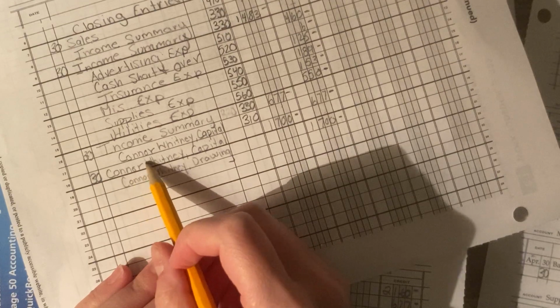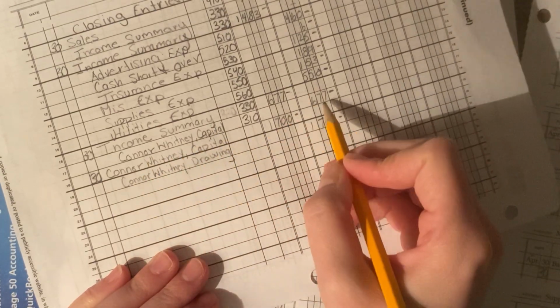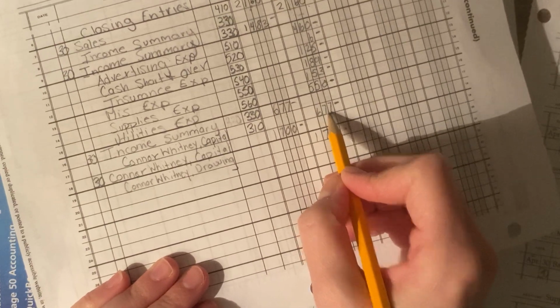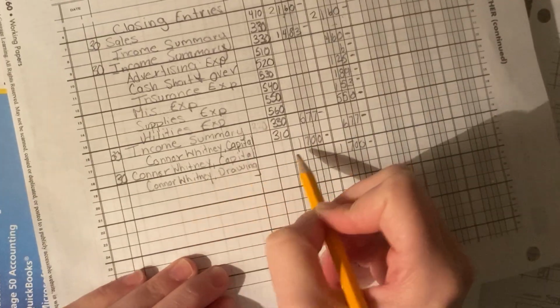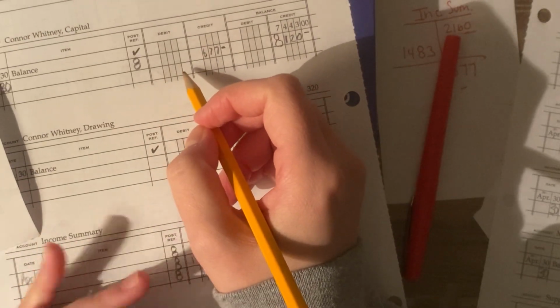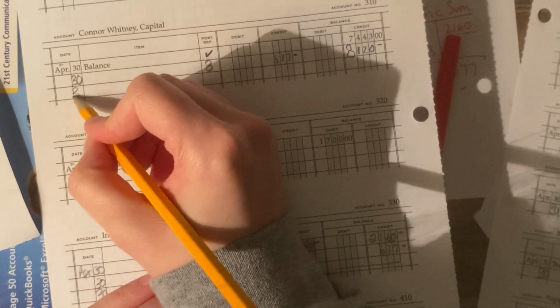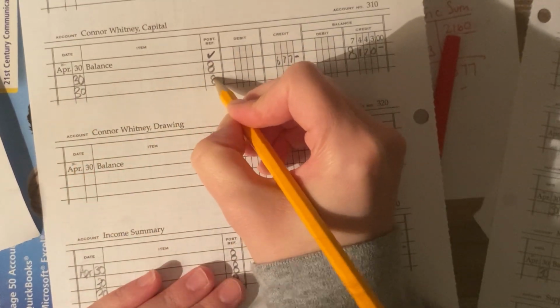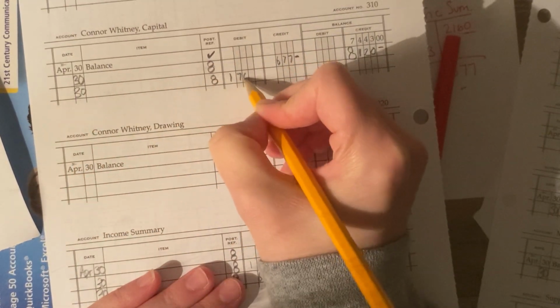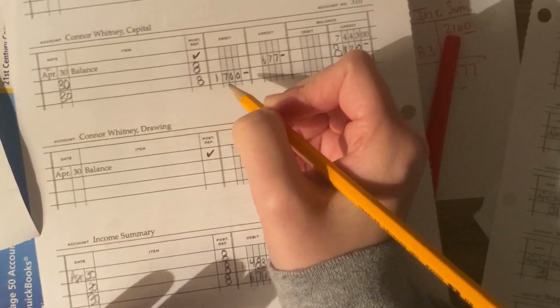So really, if you're reading the account title, it tells you where it needs to go. There's no confusion here. It needs to go to Connor Whitney's Capital, and it tells you whether it's a debit or credit. Last thing, Connor Whitney Capital, 1,700, and that was a debit. 1,700 is the debit to that, because now this is the withdrawal.